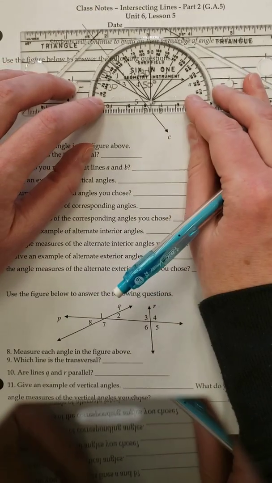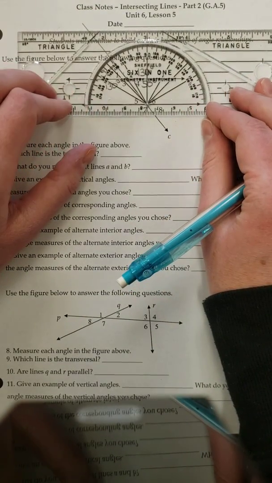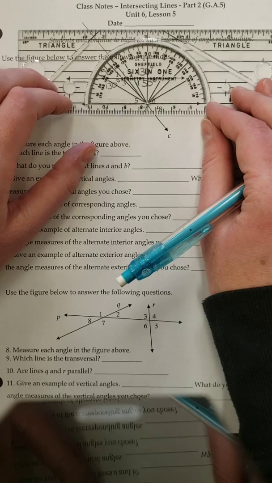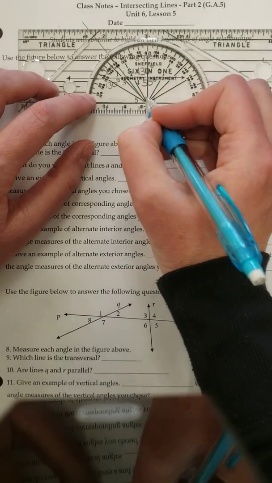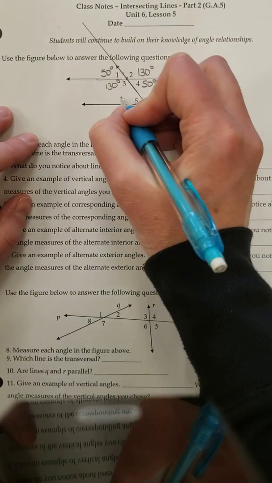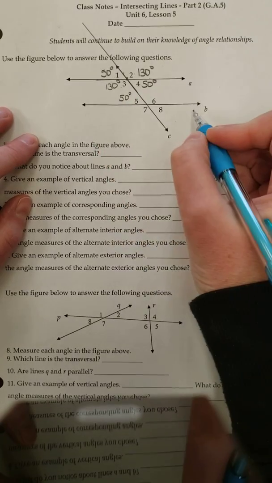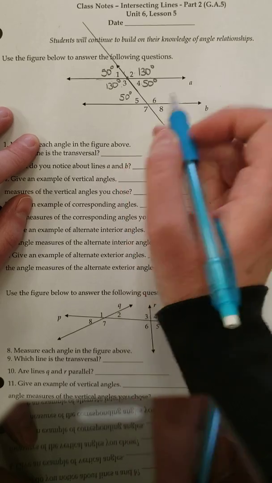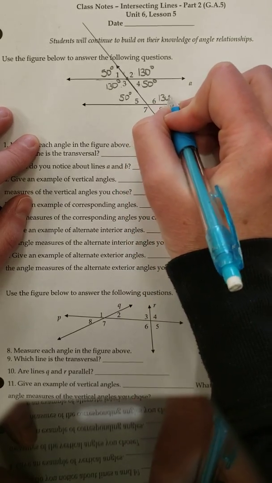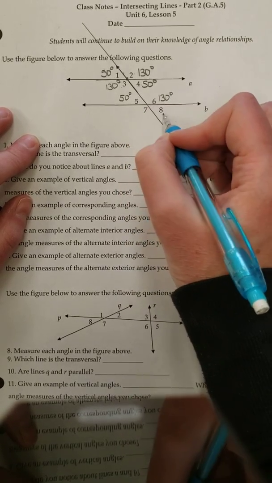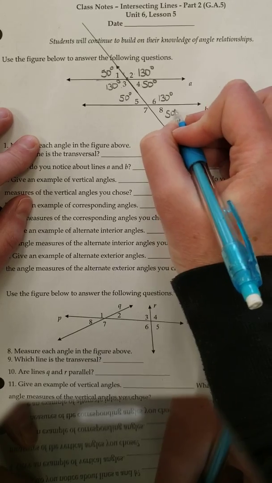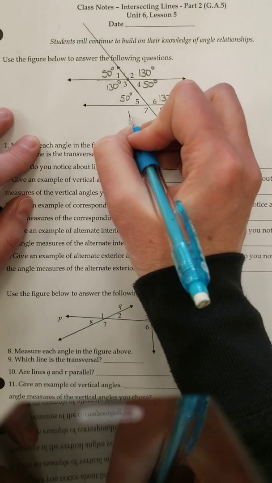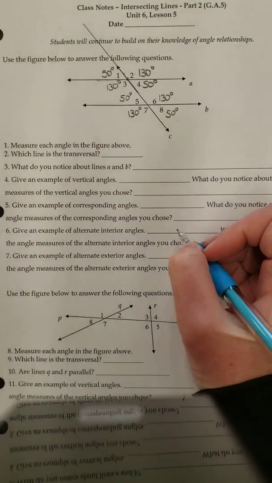So now let's go down. I'm going to measure angle 5. There's angle 5, and look at that. That is 50 degrees as well. Some similar numbers here keep popping up. Using the supplementary angles, angle 6 is 130 degrees. Supplementary angles help us figure out angle 8 is 50 degrees. And finally, angle 7 is 130.